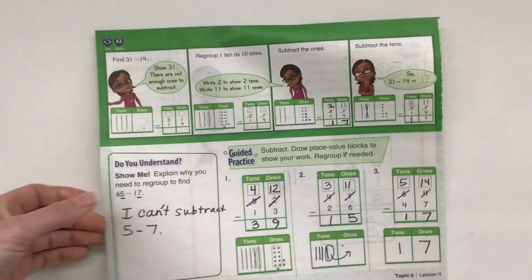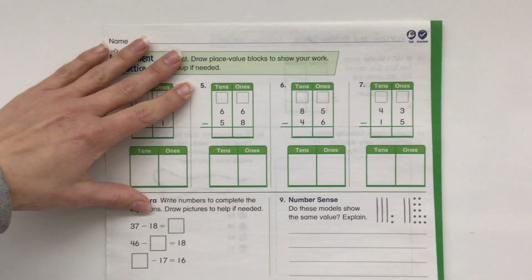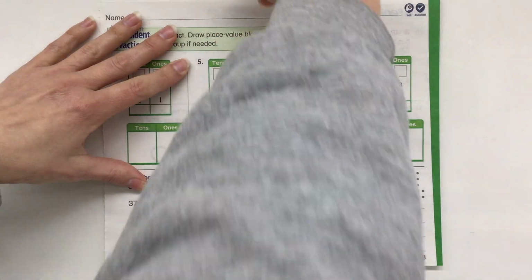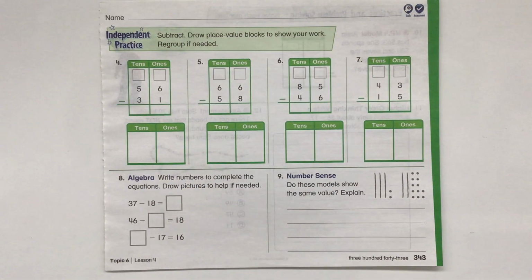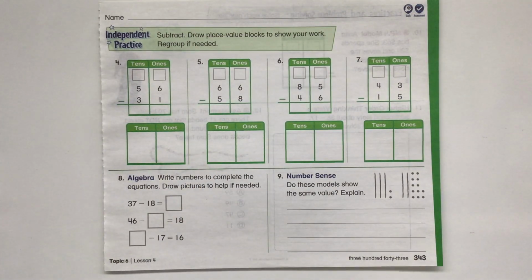All right, let's go ahead and take a look at our next page here. Get this ready. Make sure it's nice and centered. All right. So again, we're going to be doing the same thing on 4, 5, 6, and 7. We are just going to be subtracting and seeing if we need to regroup.